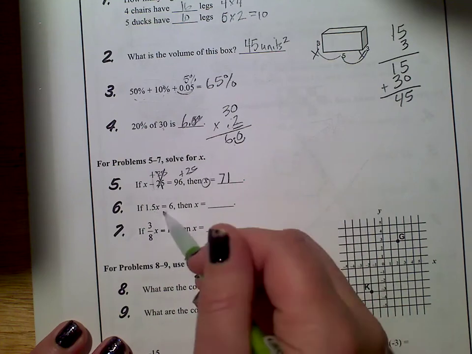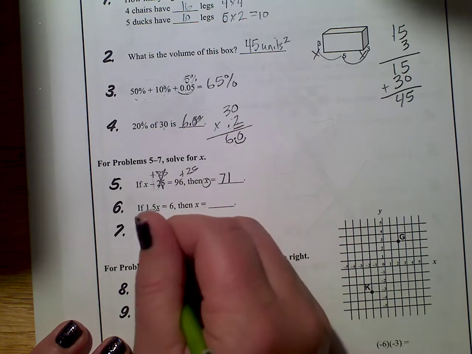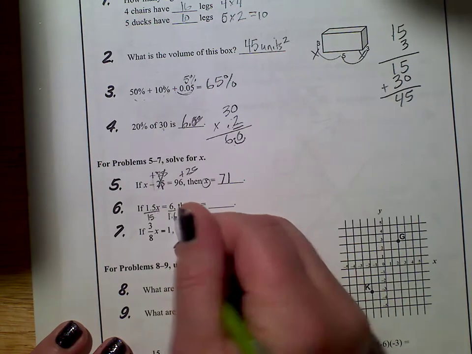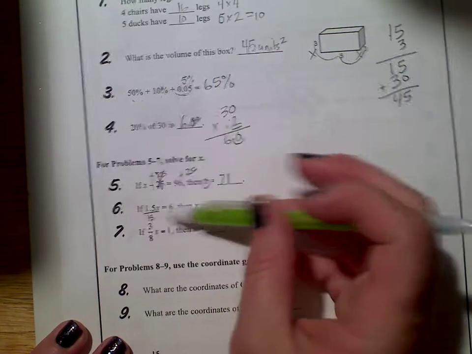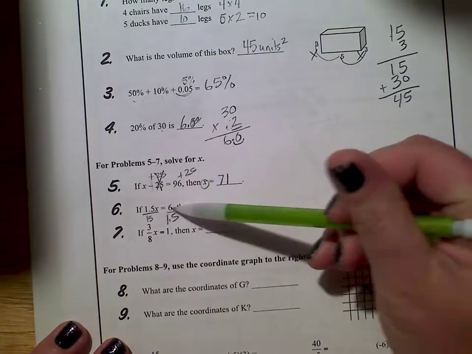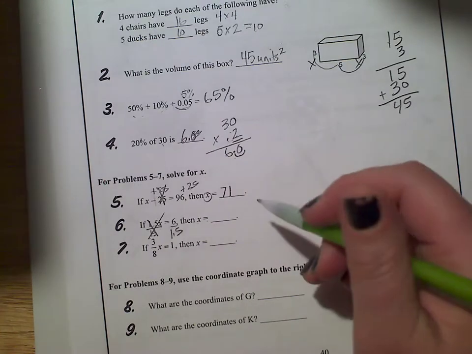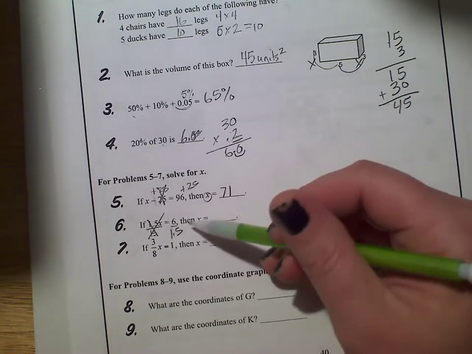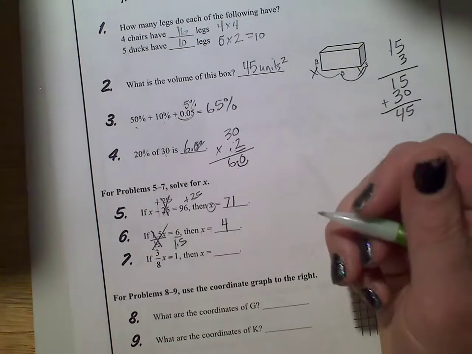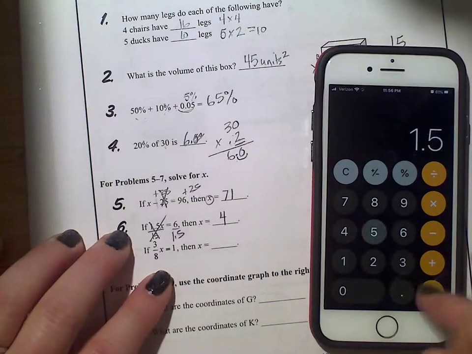1.5x equals 6. Then x equals, so again, this is multiplying. In order to isolate it, you would divide. Oops, and maybe write it right. So here's a funny thing. I know 1.5 goes into 3 twice. So if it goes into 3 twice, it would go into 6 4 times. And I can check my work on this one. 6 divided by 1.5 equals 4.